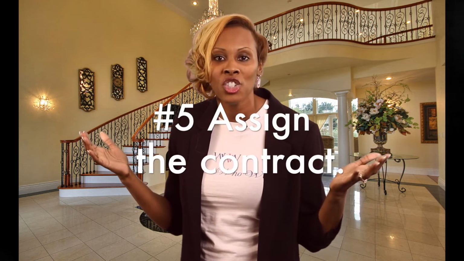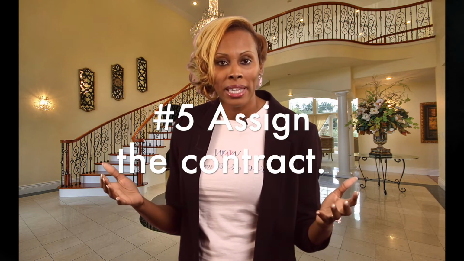All right, then number 5, assign the contract. So there's an assignment agreement. Again, I'll put a link below for you. You can assign the contract. You sell your rights. Remember, once you sign that purchase agreement with that seller, you had equitable rights to that property. Now you're selling that interest to someone else. You're not selling the property. You're selling your interest. That's what we do. We flip contracts. So you sometimes hear people say, I'm flipping houses. I'm just flipping contracts. You are. But this is how you do it.